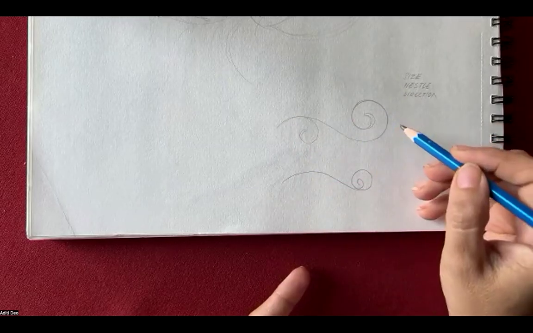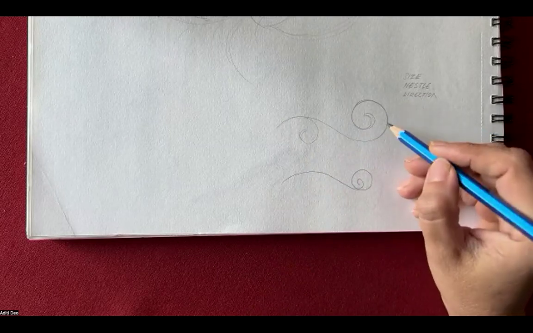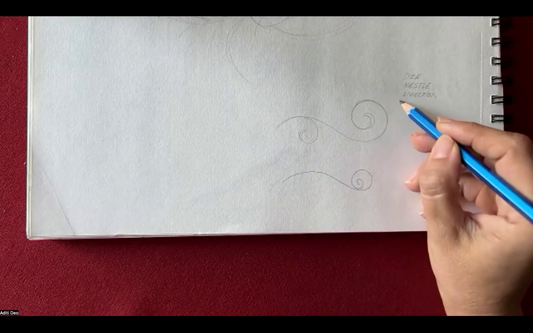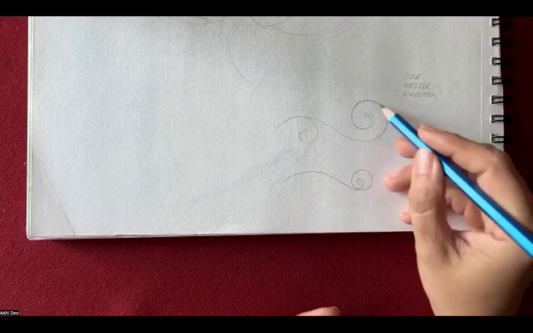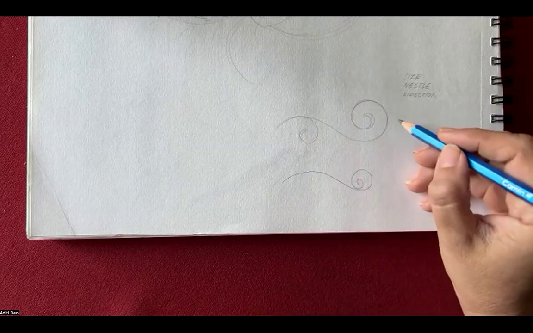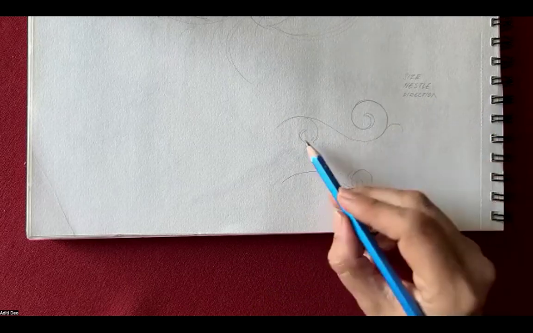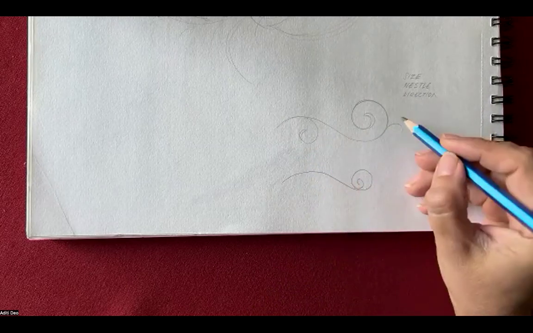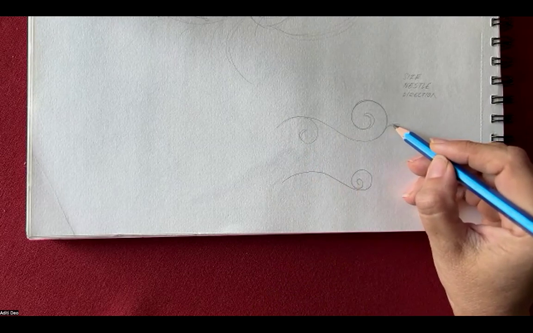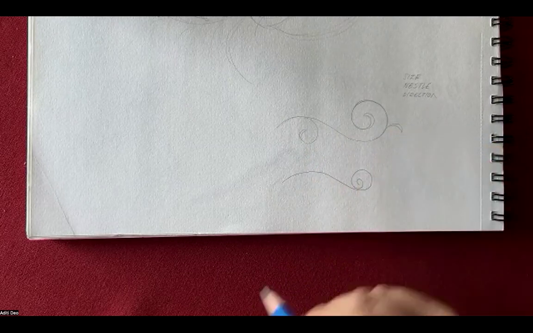If I want to add anything more to this, I could easily go and do something like that, which is going to be like creating a confusing fountain here. But I can always add something here. But now with these two, maybe I don't want to have the same shape, so I'll make the shape slightly different.